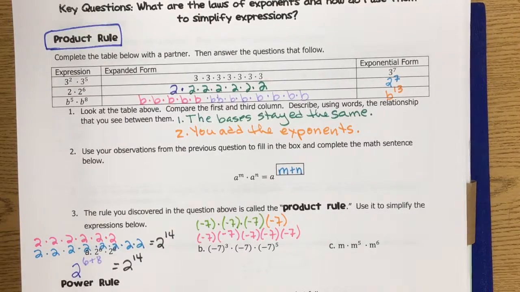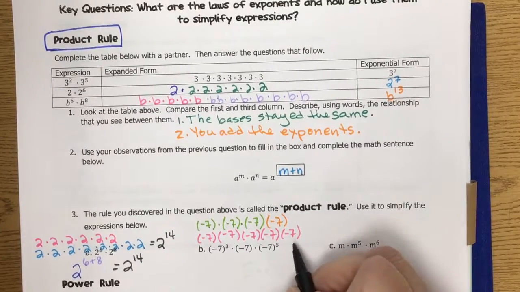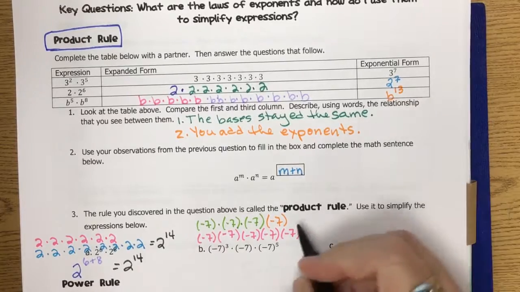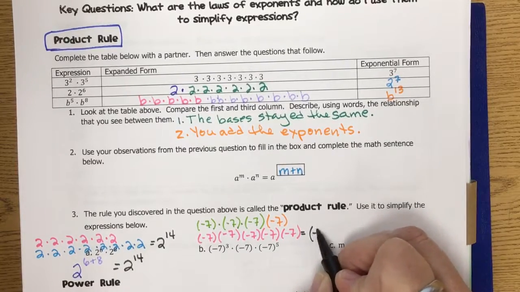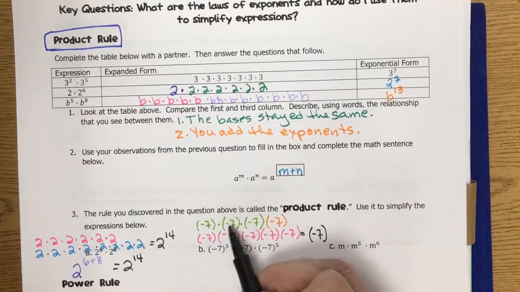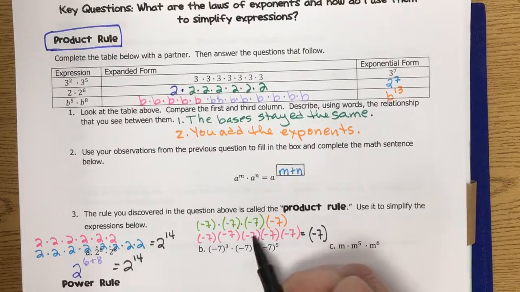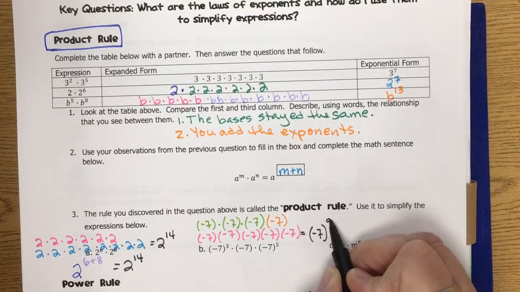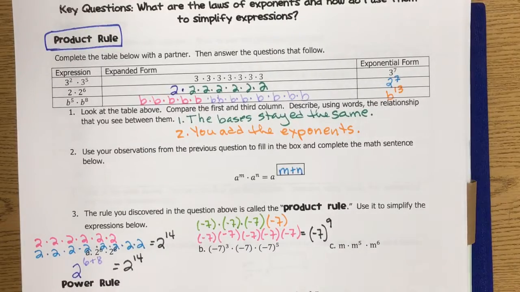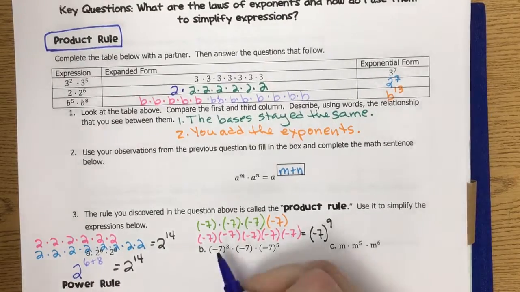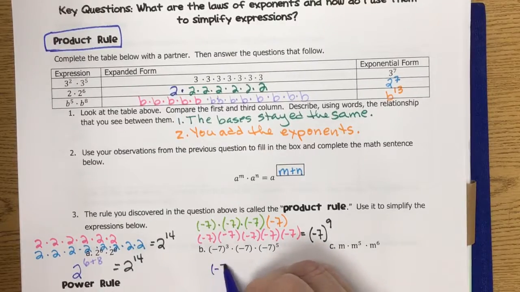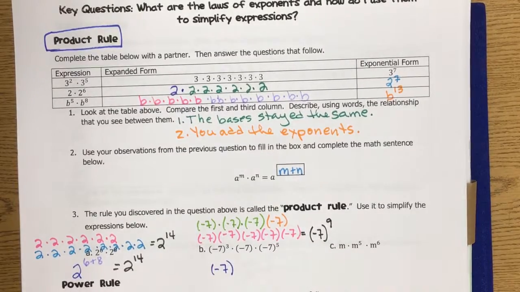So when I do this answer, I'll just write it here. -7. And there were 1, 2, 3, 4, 5, 6, 7, 8, 9 of those. Then I have a base of -7, and I'm going to add the exponents.